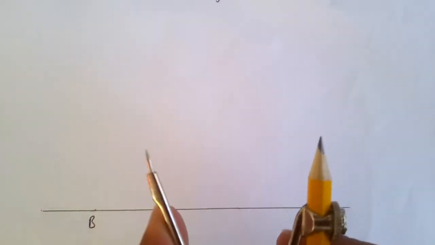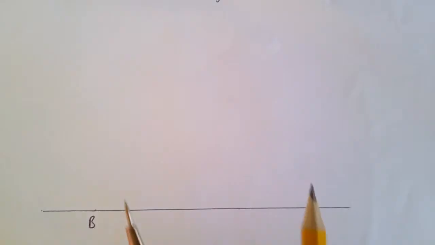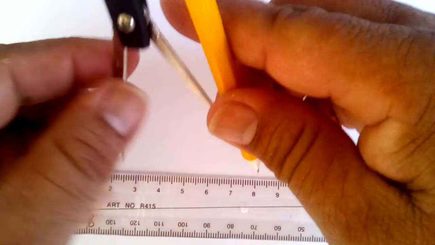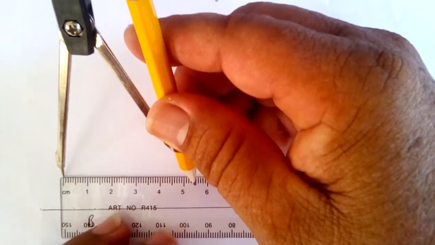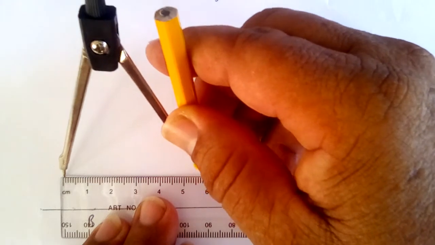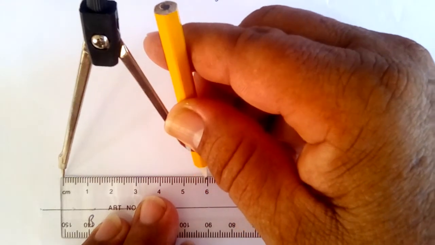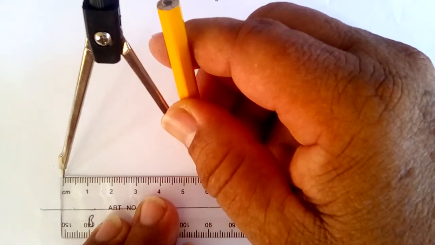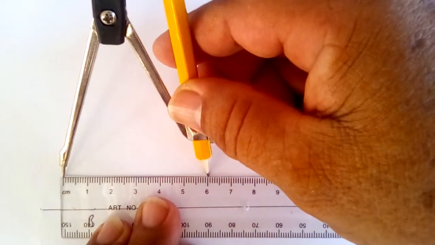I'm going to open my compass to any desired length. So for us to stay consistent, I'm going to use this so that we can see how this works. I'm going to start from here up to 6. So the length that I'm opening this compass is approximately 6 centimeters.